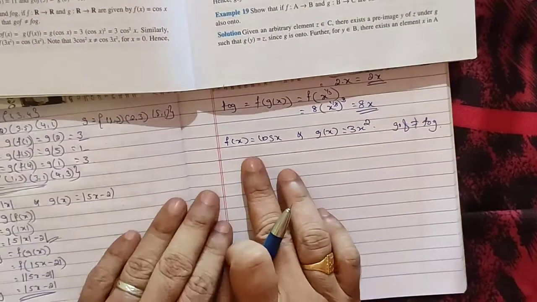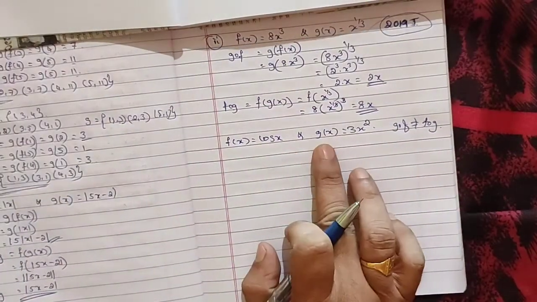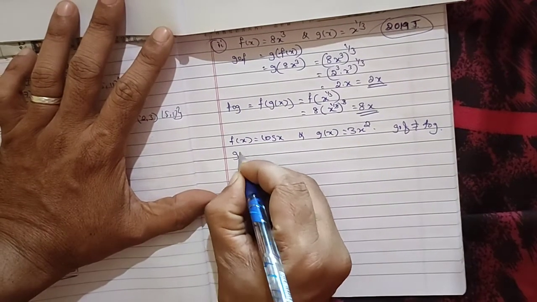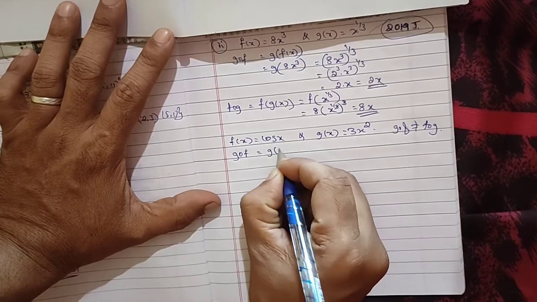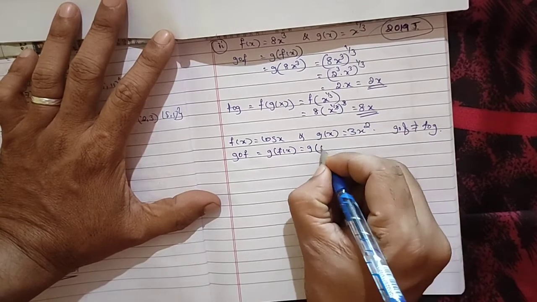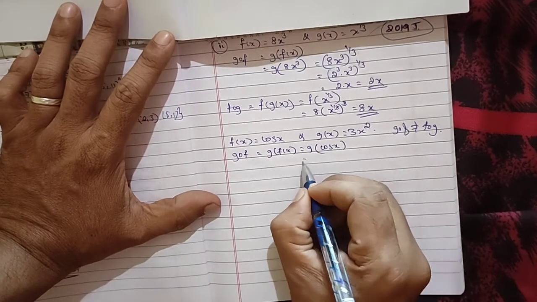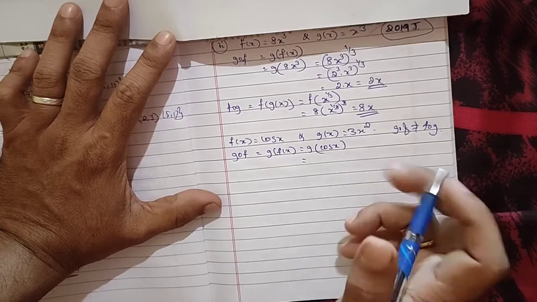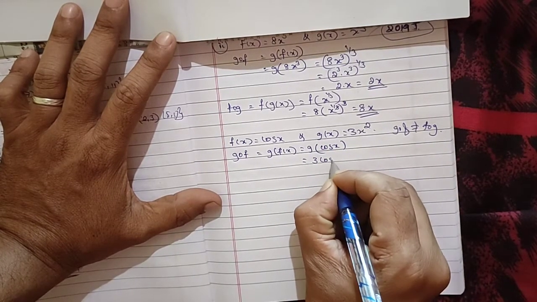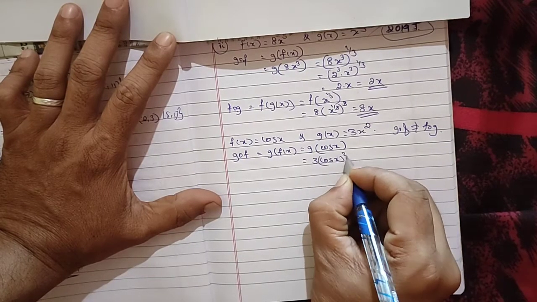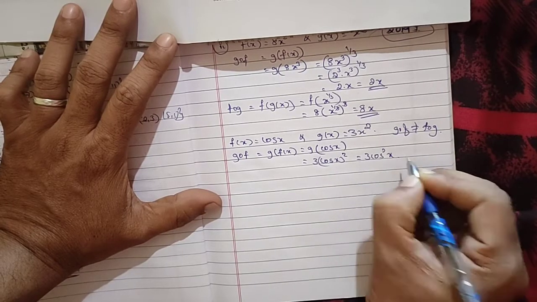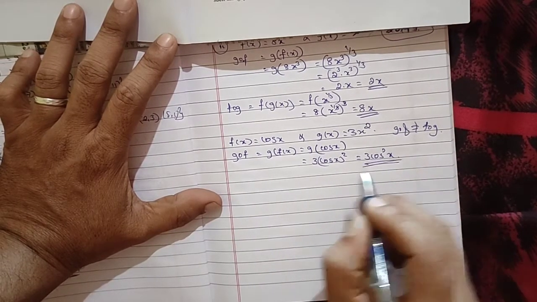How are we getting that answer? f of x equals cos x and g of x equals 3x square. So first I have to find g of f. g of f of x is g of cos x. Now in place of x we put cos x, so g of x is 3x square, so 3 into cos x whole square. It is 3 cos square x you are getting. Okay, this is g of f.